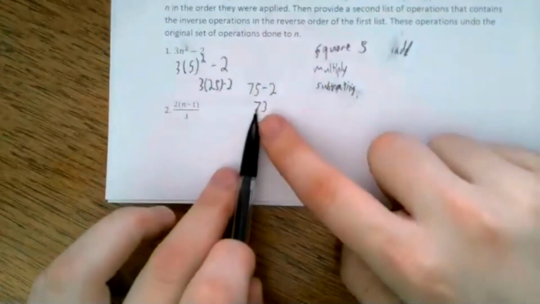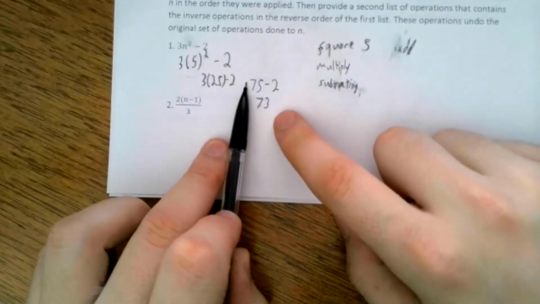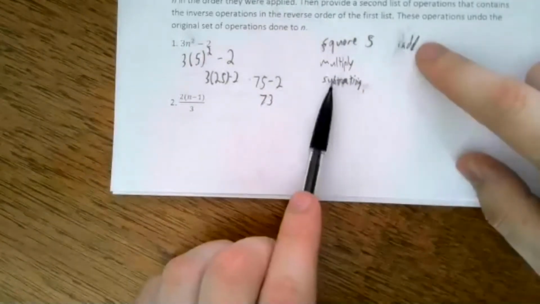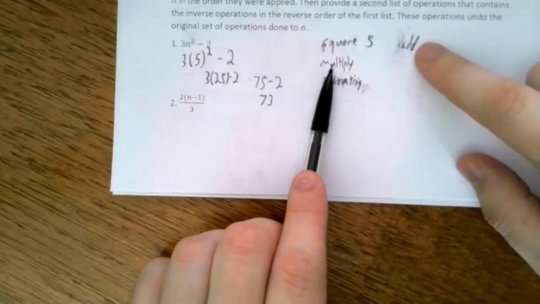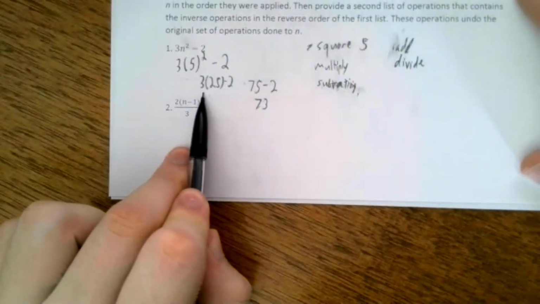So I'm adding 2 to get back up to 75. So what's my second step? Instead of subtracting, that's the inverse. So what's the inverse of multiplying? Divide. Right, so to go backwards, I'm going to divide by 3. So we go backwards to this step.